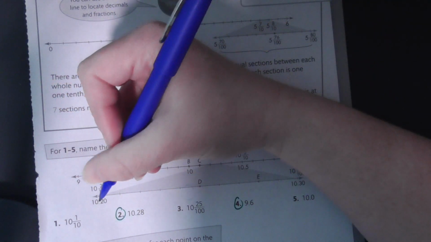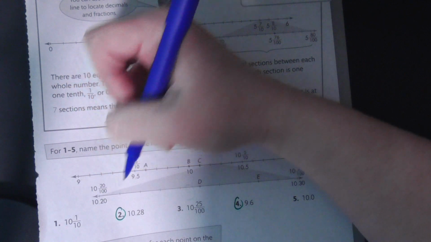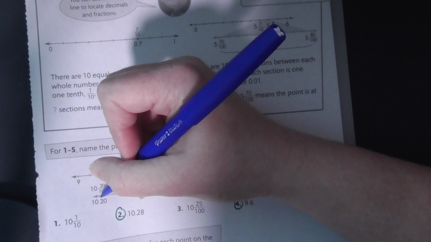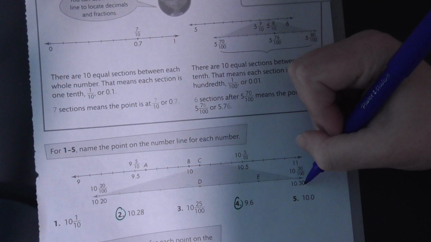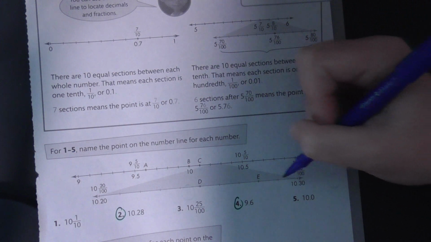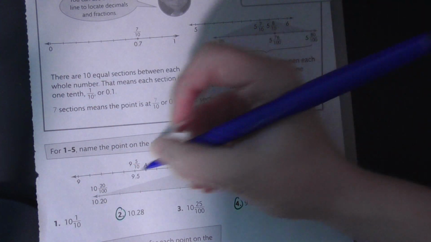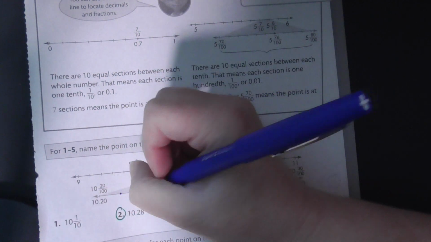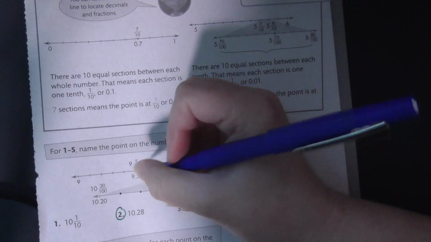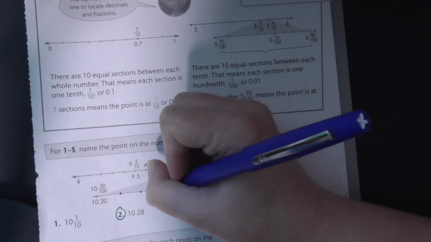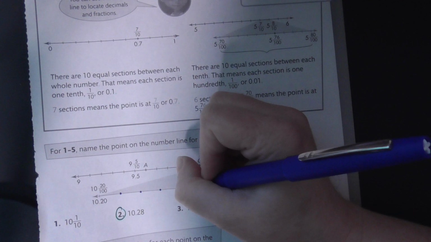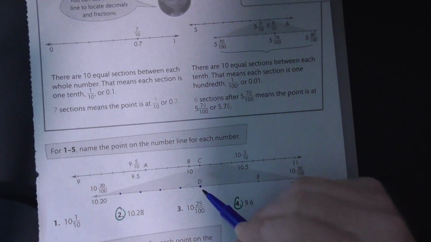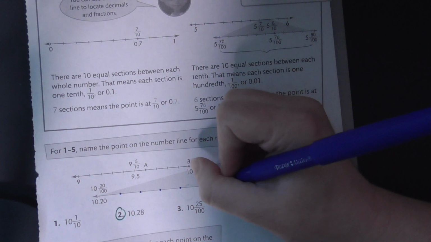So let's see. I see that I've got 10.20 hundredths, and then I've got a point right here. So let me count and see. If this is 30, I know that I'm going to have 10 in between here. So let's see, 10.21 hundredths, 10.22 hundredths, 10.23 hundredths, 10.24 hundredths, 10.25 hundredths. That one doesn't work, but this one might.